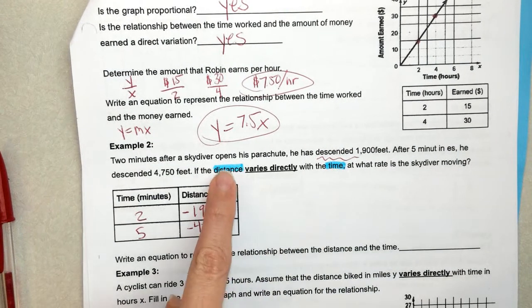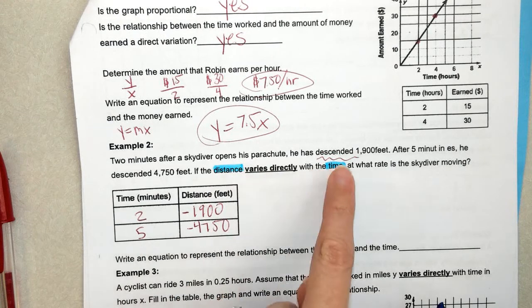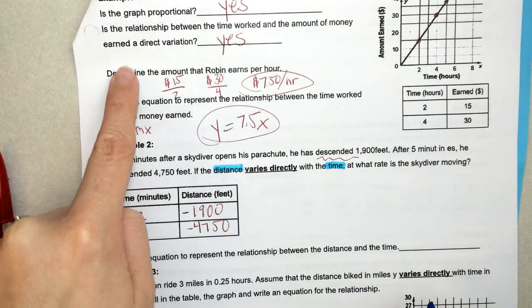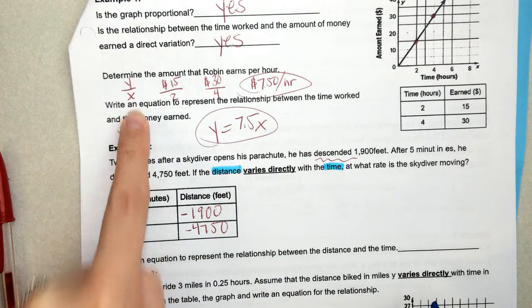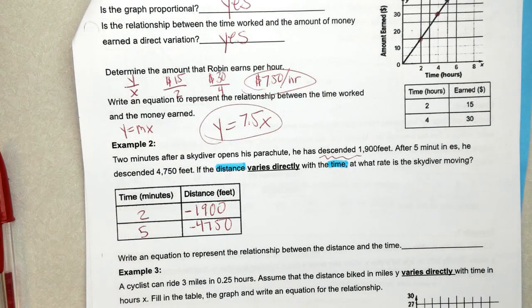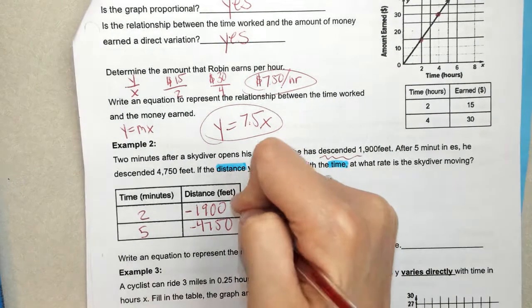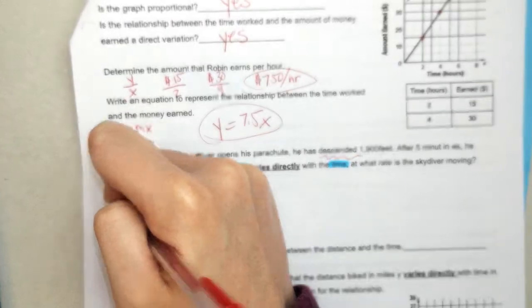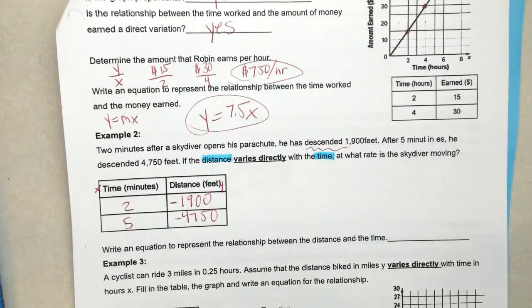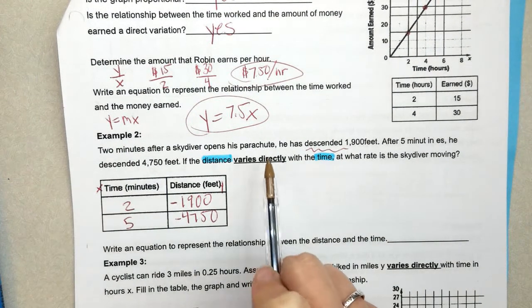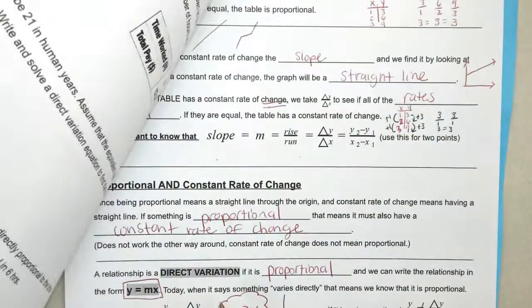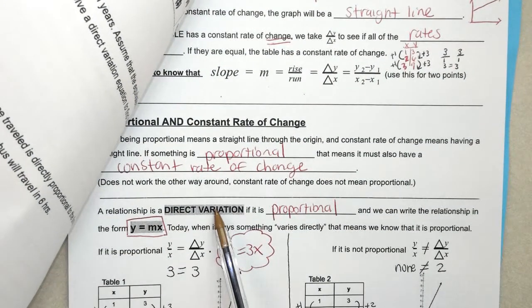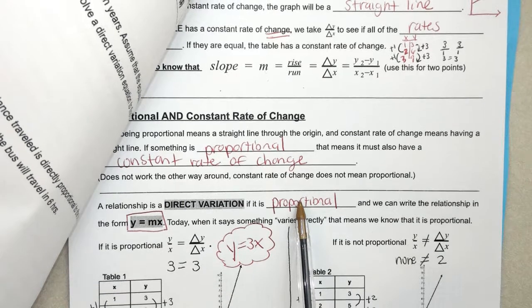We always want to know, does y vary directly with x, just like we always put y over x. So in this case, I know this is my y, this is my x. And since it says it varies directly, that means it is a direct variation, so it's proportional.